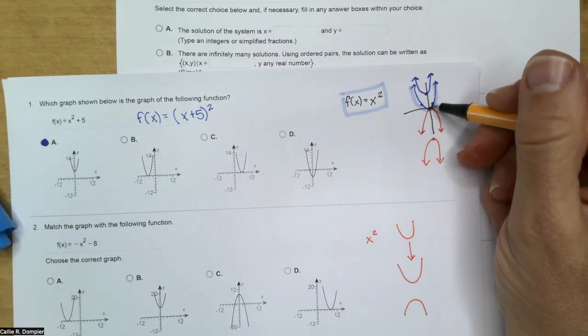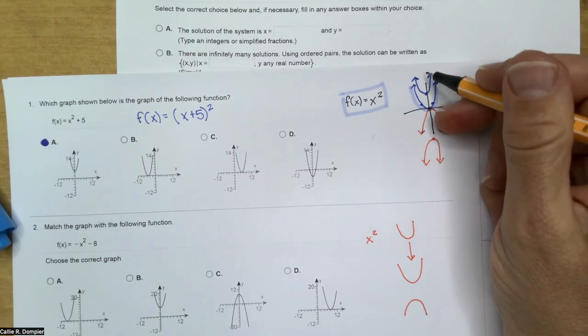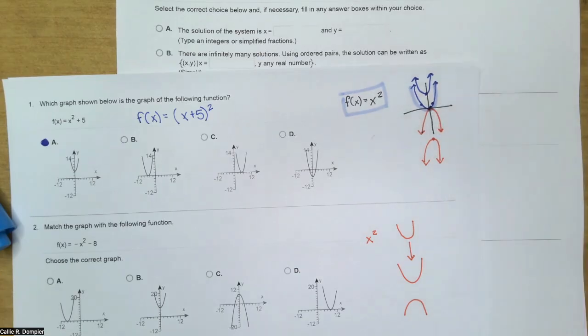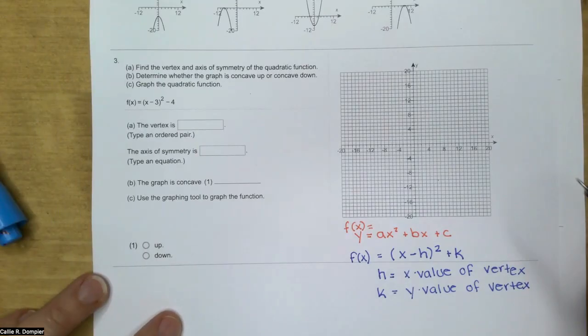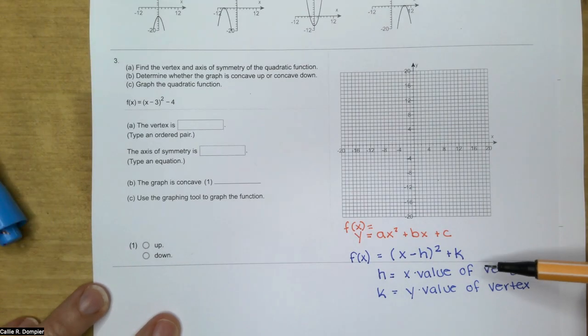So this would be the vertex of x squared, this point, the highest or lowest point that's right in the middle. Good? All right, so that's standard form, and this is the vertex form.